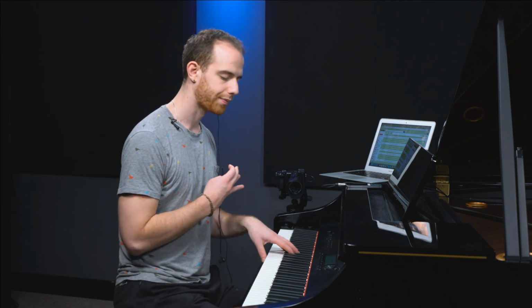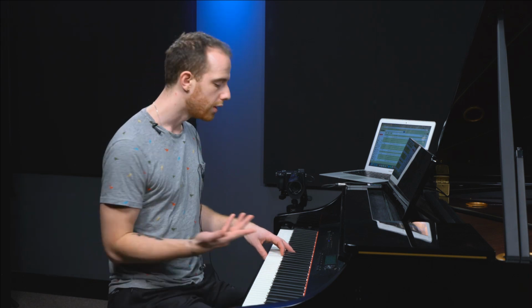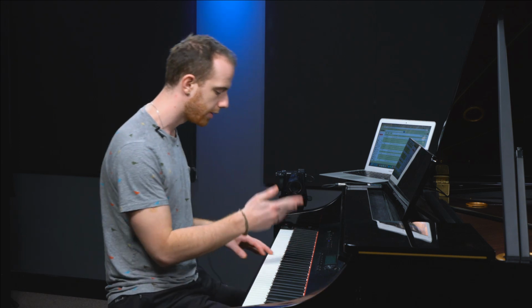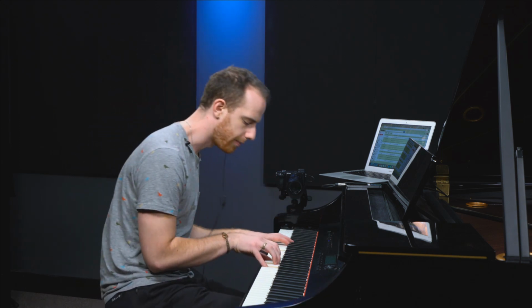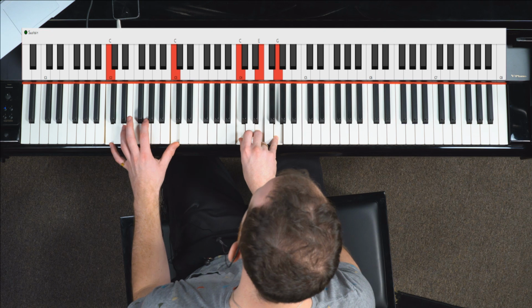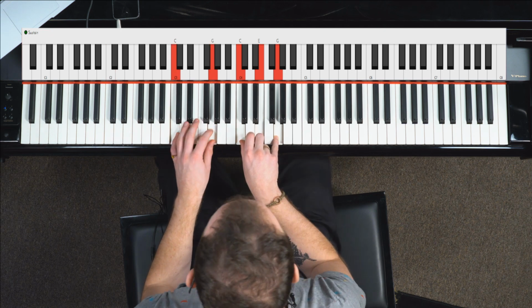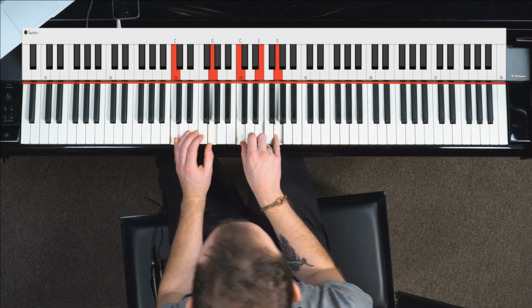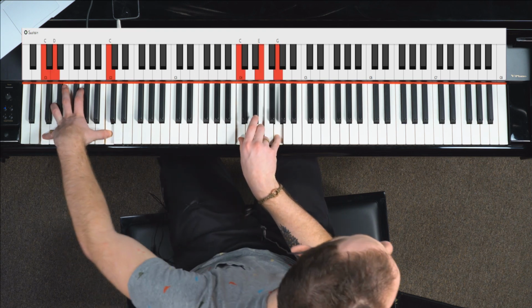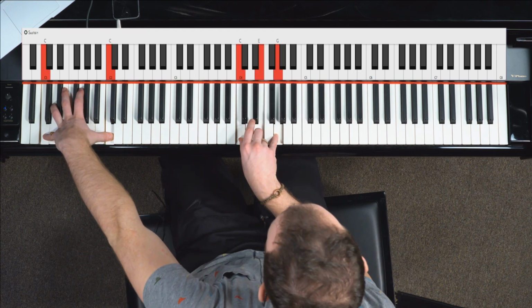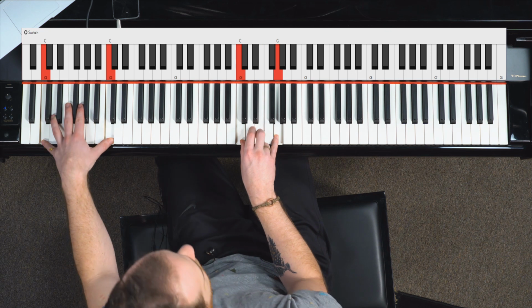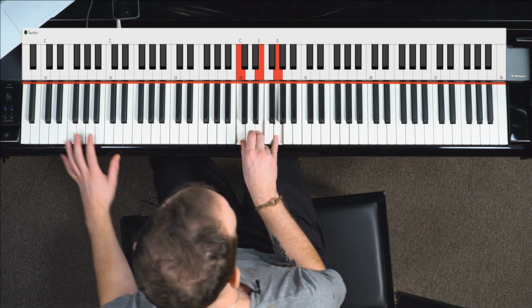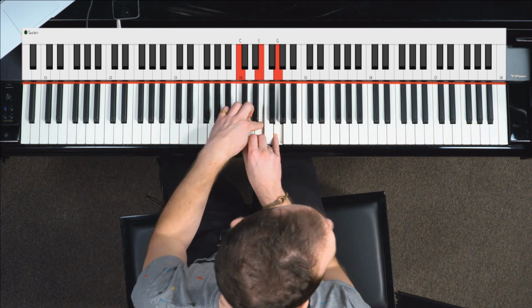But what that doesn't do is give you that awareness of how the chord sounds and why. So we can get into that just a little bit here. The reason why this C major chord sounds like C major and not like C minor or C diminished or anything like that is because of the 3rd note. The 3rd note is super, super important.